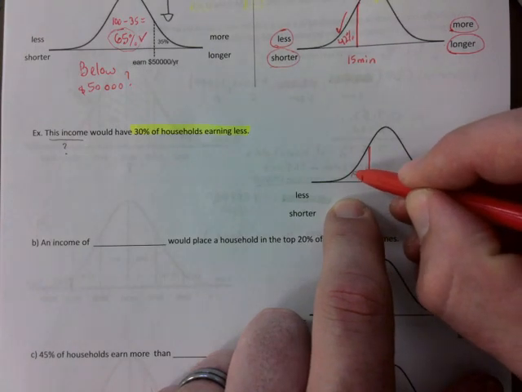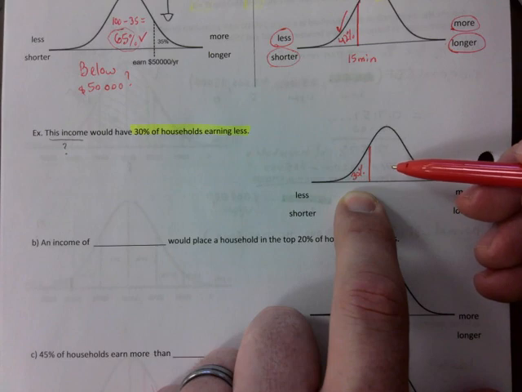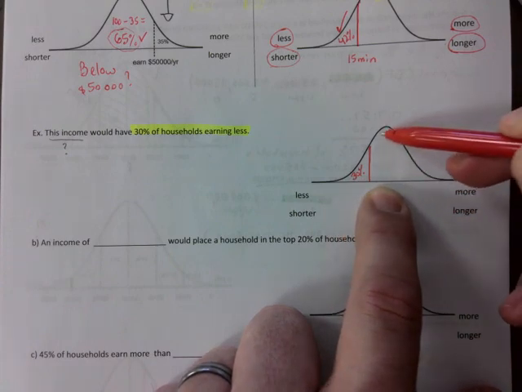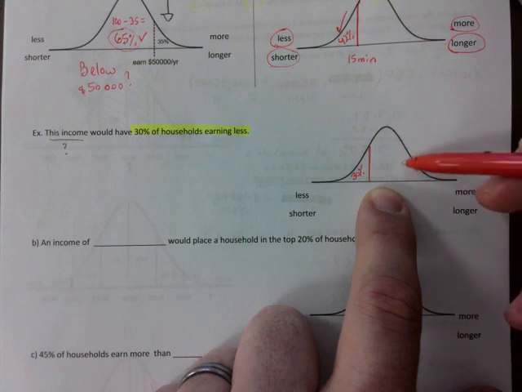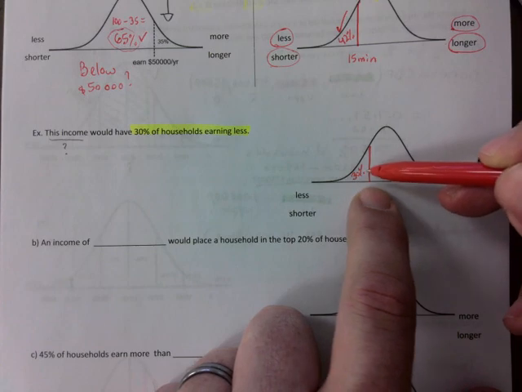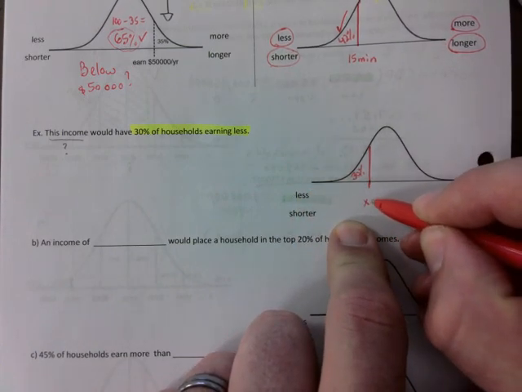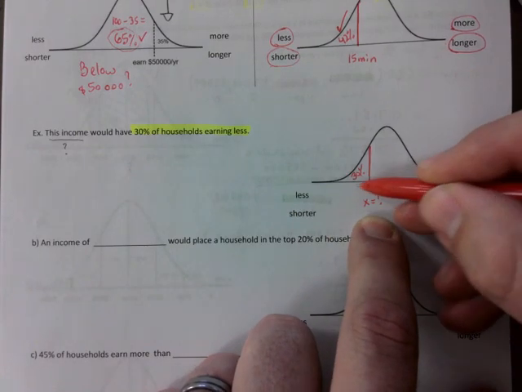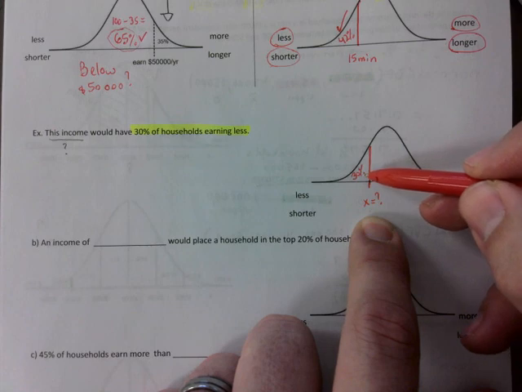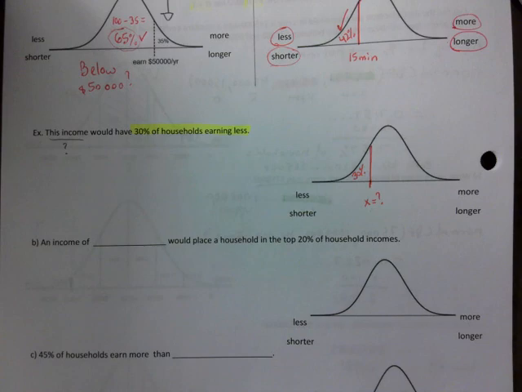Because if 30% earn less, we are not really concerned about the other side of the curve. What percentage would be over here? 70, right? But we don't care about it because inverse norm just cares about the percentage to the left. So what we're trying to find is, what value along the x-axis gives you 30% earning less? Okay, so let's try that.